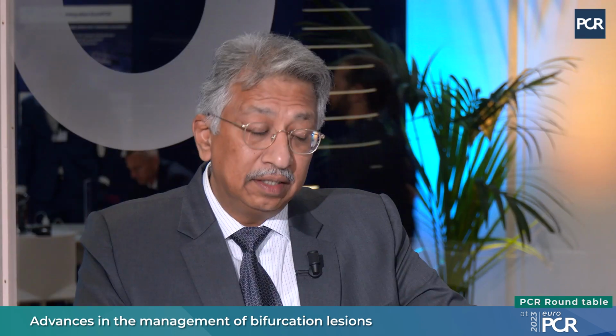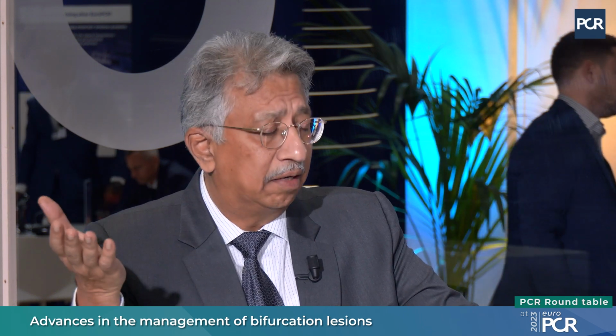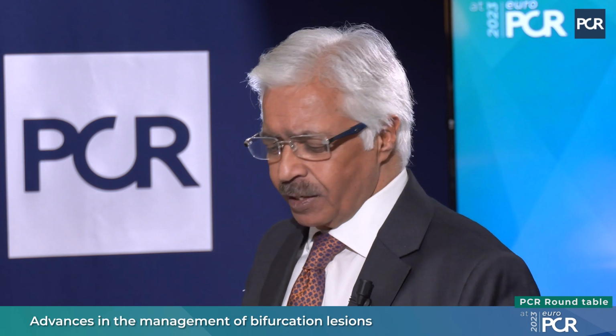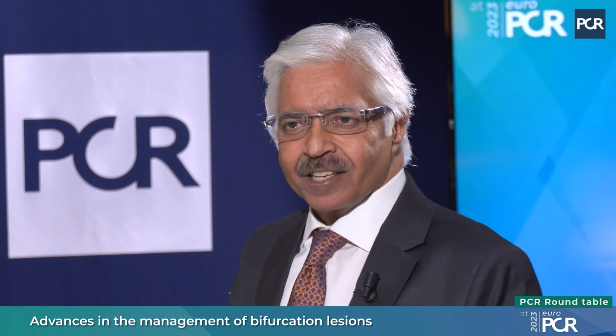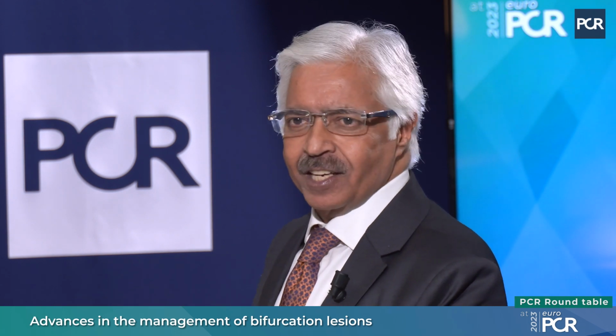Correct. And another very important point is the access to the side branch, because I think there lies the crux of the bifurcation stenting. So I would generally prefer a stent that has good side branch access, good expansion, and sufficient radial strength, especially when it is a left main. That's so right. It then brings us to the point that you should know your stents well and know their expansion characteristics as well as the side branch lumen that your stent can create, just in case you had to not just cross it, but even stent the side branch.